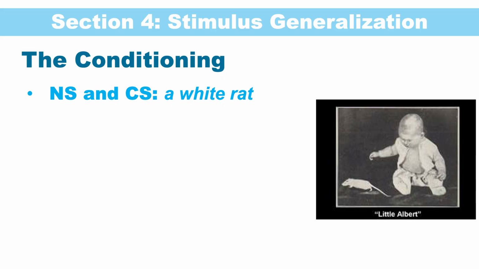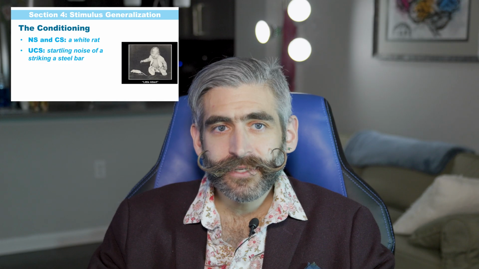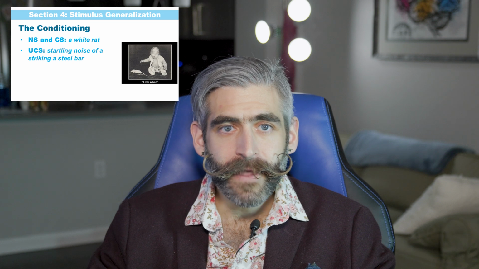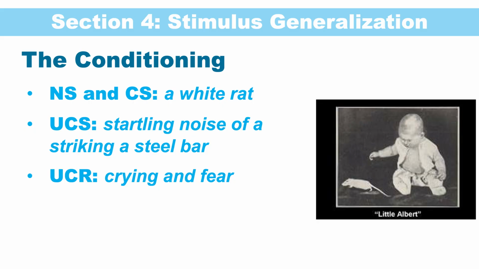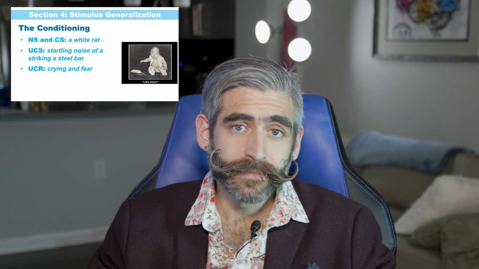In this experiment, the neutral stimulus, and eventually the conditioned stimulus, was a white rat. Initially, the white rat was neutral. It didn't elicit any specific reactions. The unconditioned stimulus, or the UCS in this case, was Watson introducing a loud, startling noise by striking a steel bar. Now, this caused Little Albert to cry. That was the unconditioned response. The UCR was crying, which for Albert was automatic in response to the loud noise.